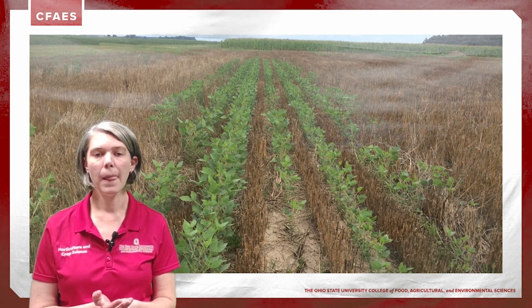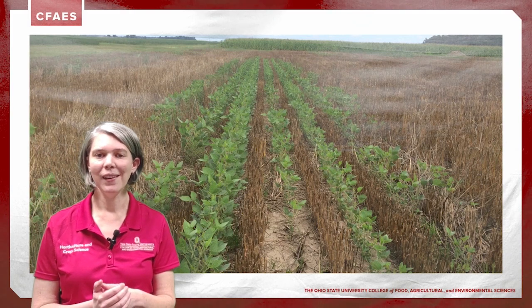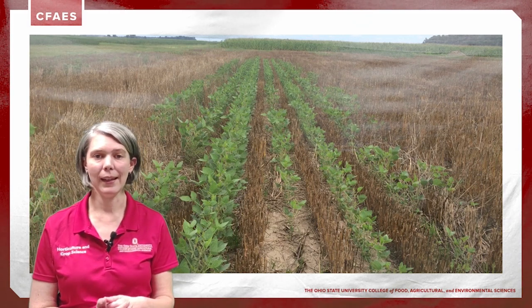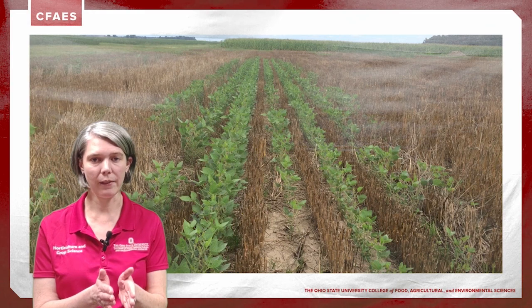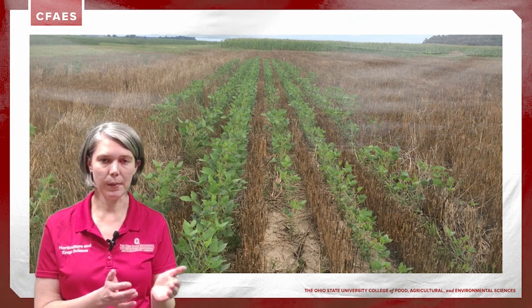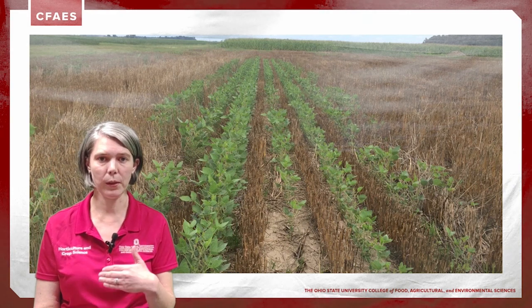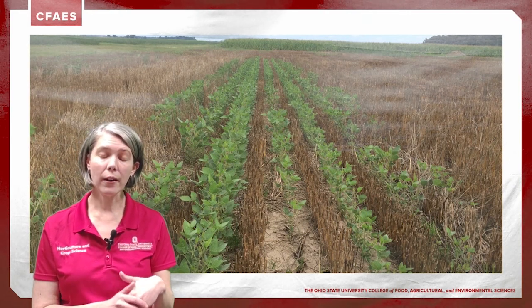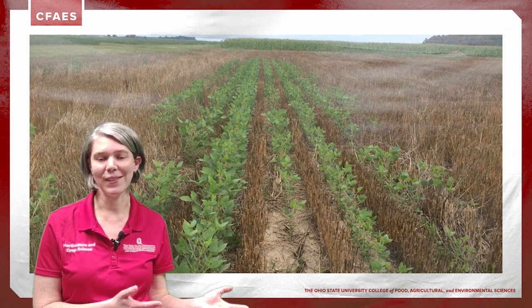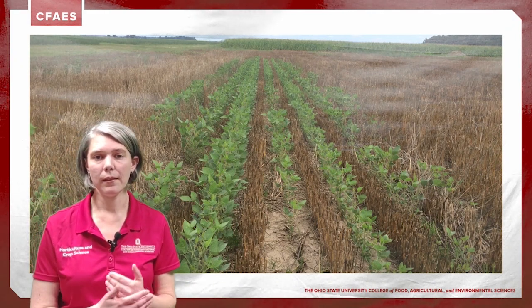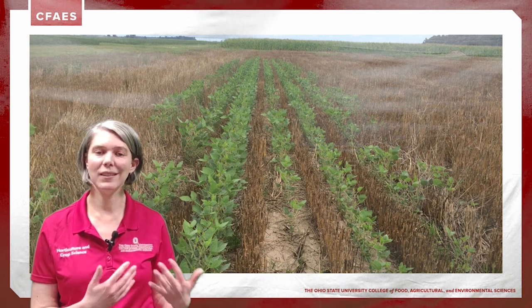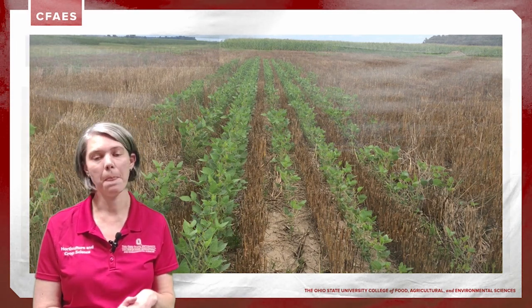Another system is double crop soybean production. In double crop production, farmers plant winter wheat in narrow rows, 7.5-inch row width, in either September or October, and then harvest usually around the first week of July. After harvest, farmers may choose to sell the wheat straw, and then plant soybeans, and this would be referred to as double crop soybean production.